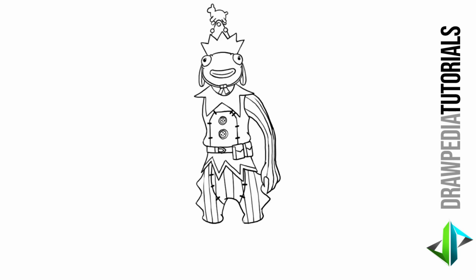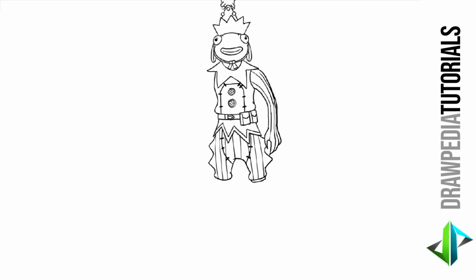And below the pants at the side, I'm going to draw a line downwards on both the left and right. Curved line across below that. I'm going to copy the same shape on the left side right here. Below the pants on the right side, from the inner corner, I'm going to draw a curved line downwards.